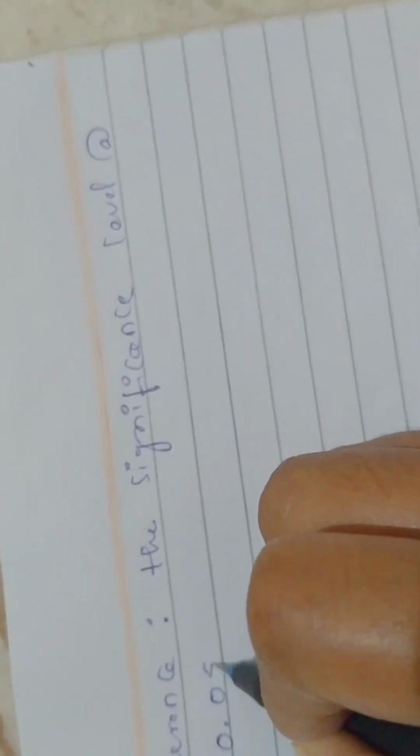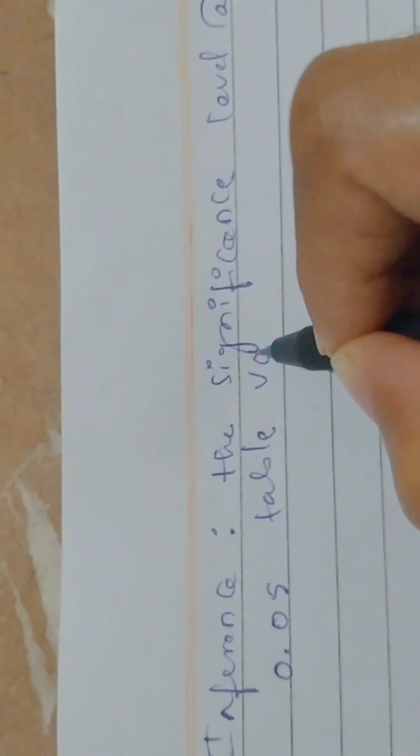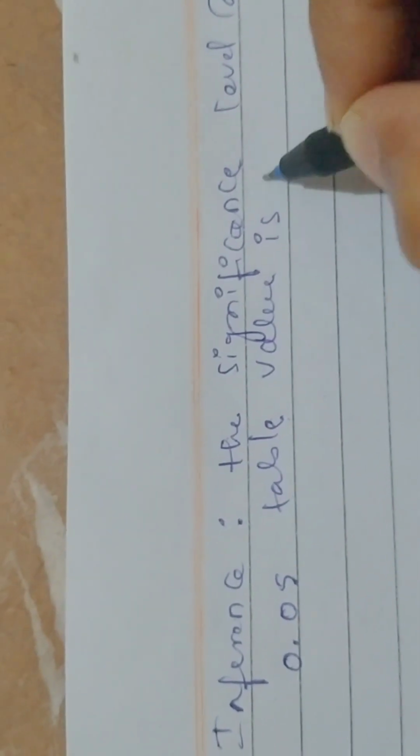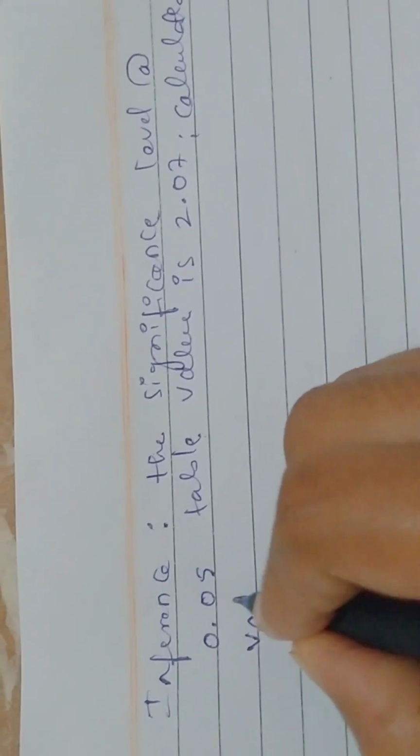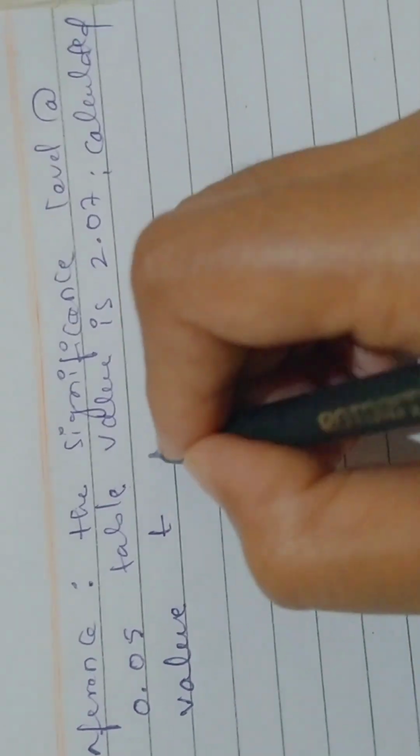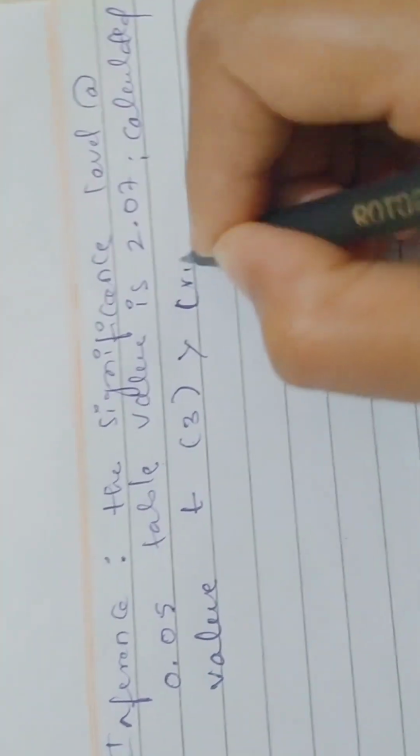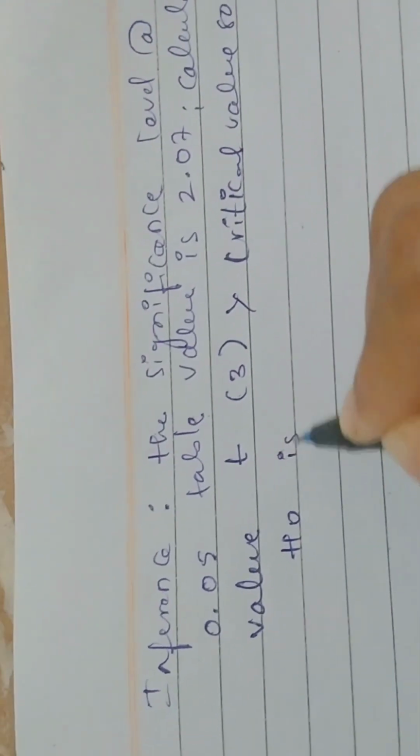When the calculated value is more than the table value, our H0 is rejected here. So we'll write an inference: at the significance level 0.05, the table value is 2.07 and the t calculated value or t test value is 3, which is more than the critical value or table value. So our H naught is rejected here.